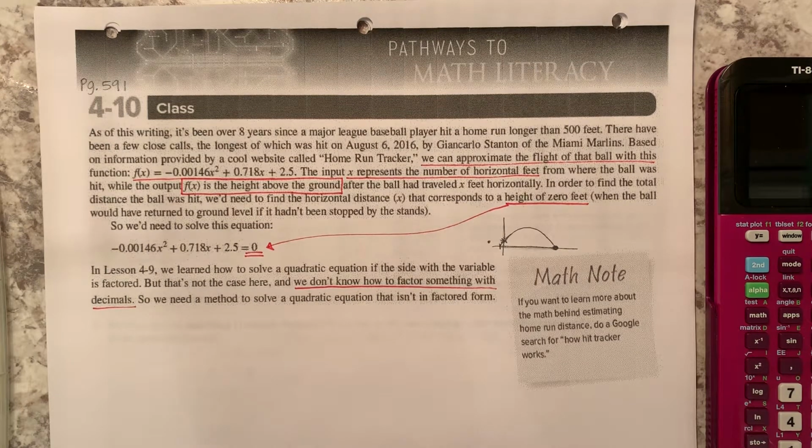Today's lesson is all about the quadratic formula. So even if you feel like you know how to handle the quadratic formula, please watch the whole video because there might be a detail that you have forgotten.